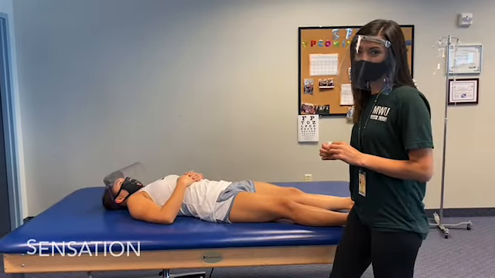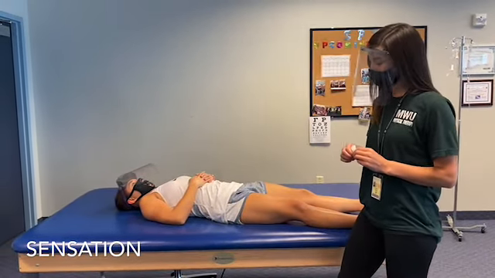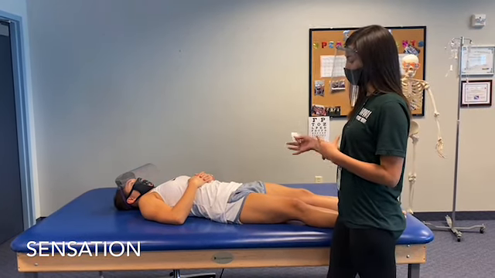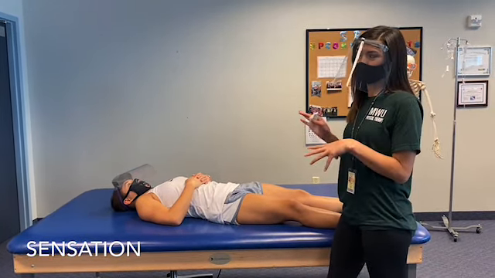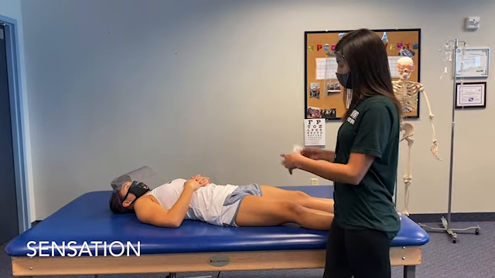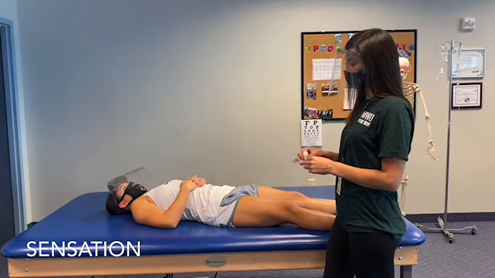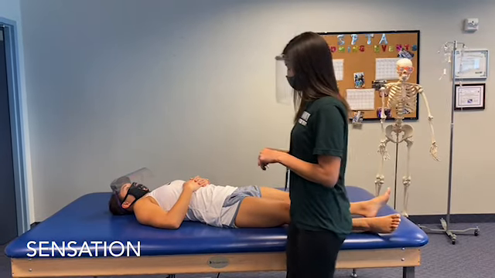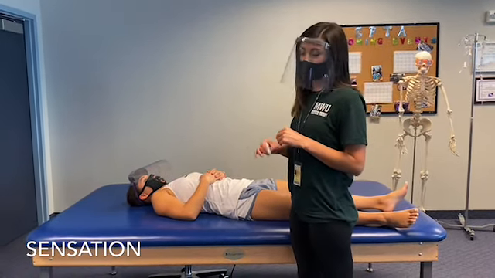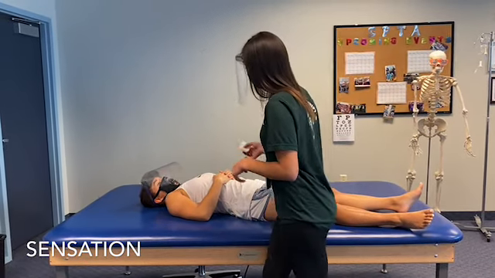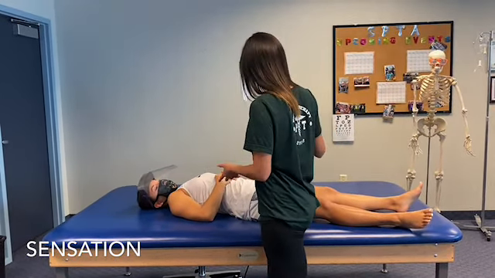Hi, so what we're going to be doing is a lower quarter screen today, and we are going to start with light touch. You want the patient to move as little as possible. So we're going to have them in supine first, and then move into pathological reflexes from light touch. The first thing that you want to do is get consent from the patient and let them know what you're doing. So what I'm going to have you do is just remain laying down.